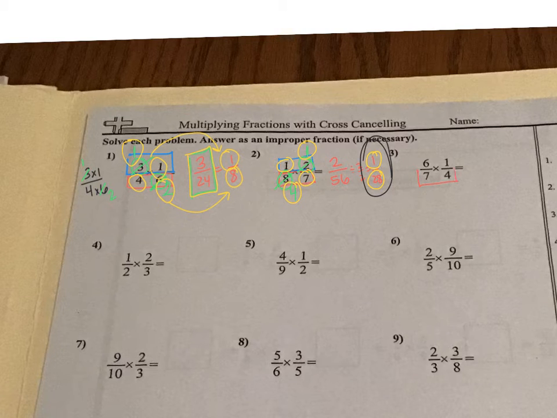Again, I have my numbers in my denominator and in my numerator. I'm looking to see, is there a common factor that I can pull out of both of those? I see that I have a 6 and a 4. They're both even. I can take 6 and divide it by 2 and get 3. I can take 4 and divide it by 2 and get 2. I don't have any other common factors, so I'm going to go straight across my numerator. 3 times 1 is 3. Straight across my denominator. 7 times 2 is 14. There is my answer in simplest form.